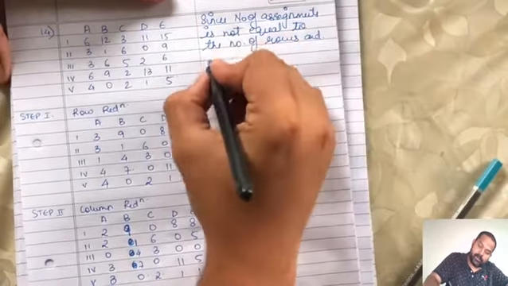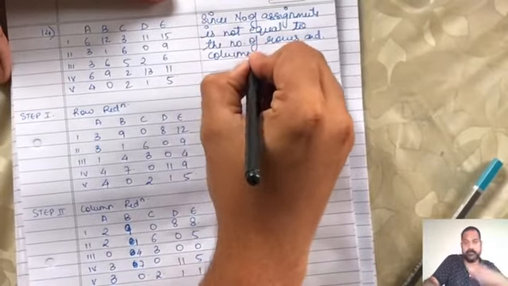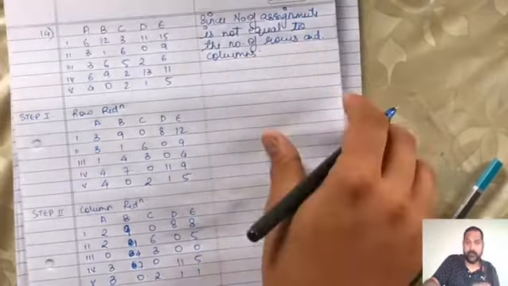Since the number of assignments is not equal to the number of rows and columns, the optimal assignment is not reached.